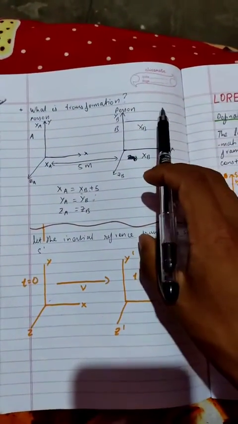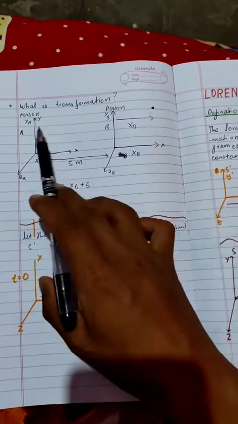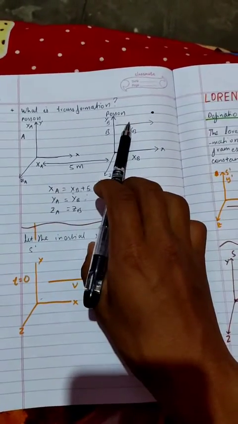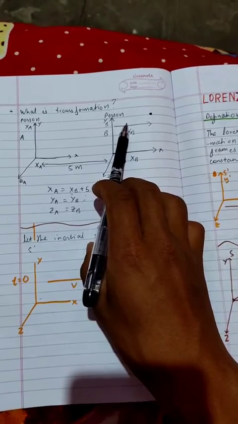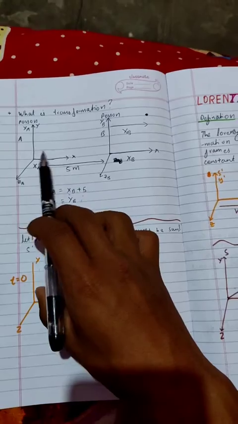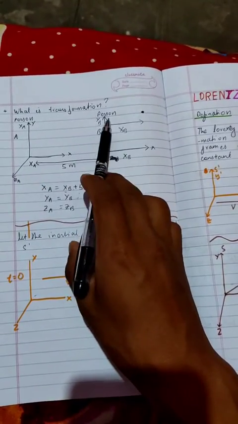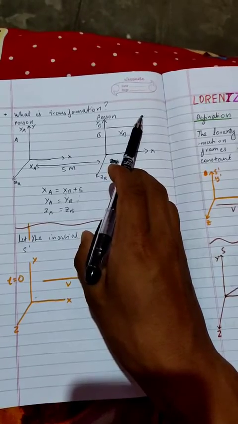Now let us take a point which is observed by portion A and portion B. With the help of the axis, we can give the exact distance from the observer to this point.